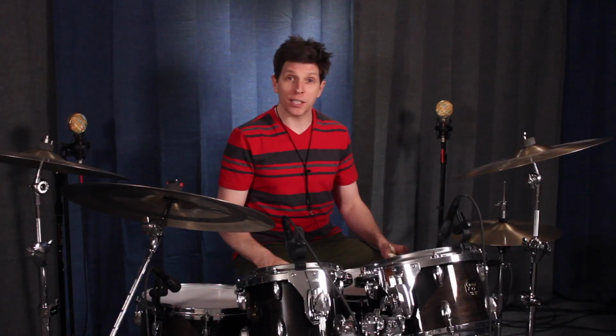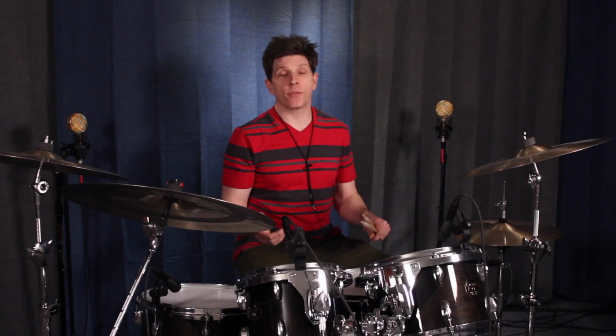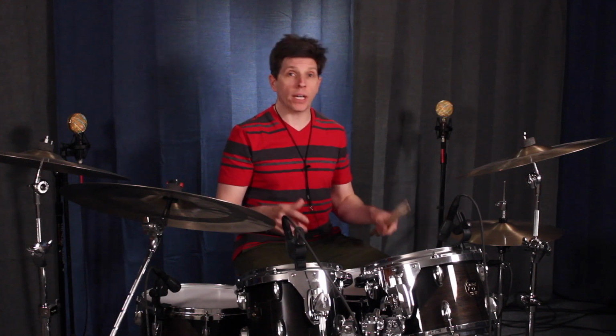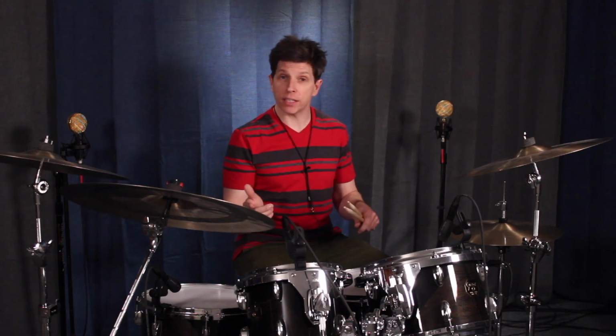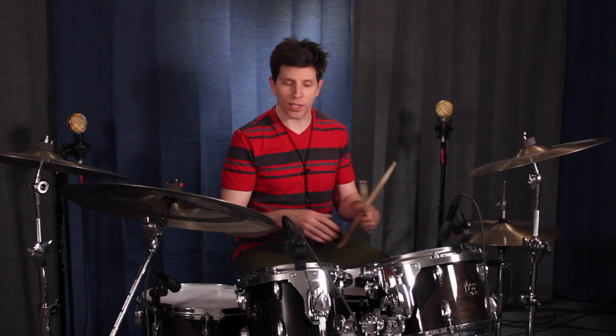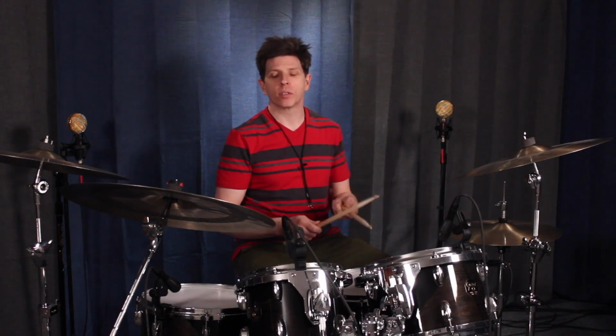All right, so let's get into these 2-note groupings. The first grouping is playing and to 1 into 2 and to 3 into 4. It sounds like this, and then we'll figure out what's going on with it. 2 bars at a time.